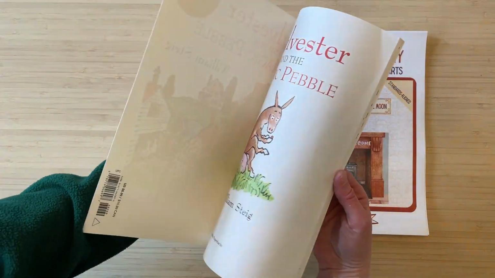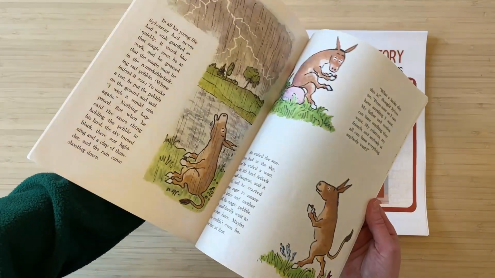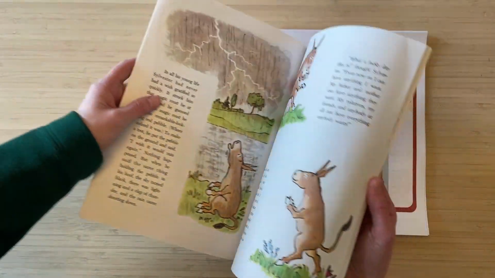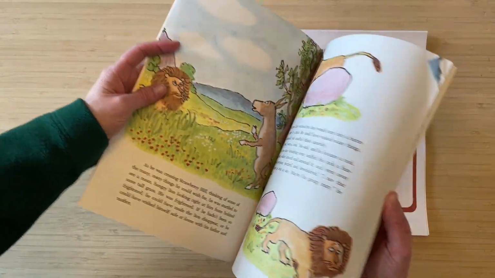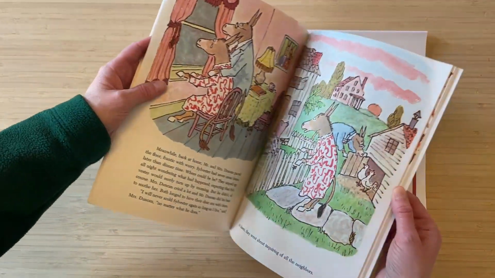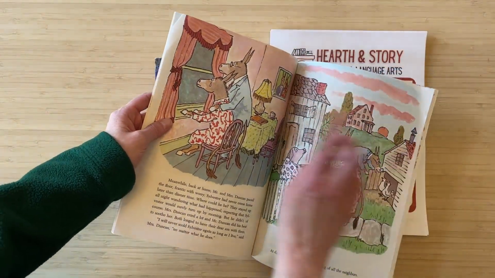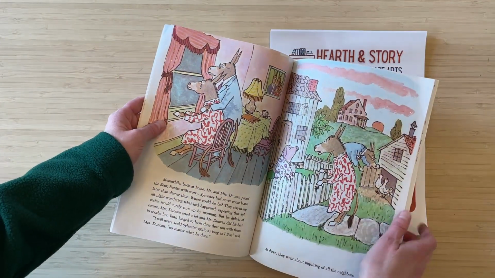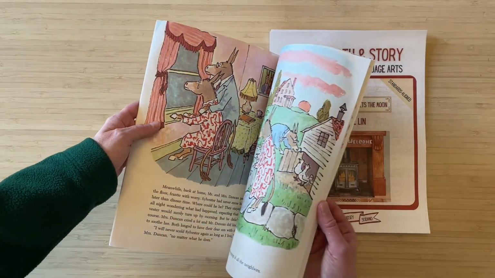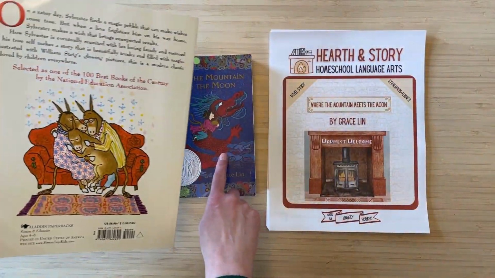It's an awesome book. We're going to be reading it. It's a children's book, obviously. It's an illustrated picture book. Not a very heavy lift, but it's a beautiful, beautiful book. And has a lot of themes that are very similar to Where the Mountain Meets the Moon. Especially these parents at home waiting for the return of their beloved child. So that's something we're going to see quite a lot in this book.